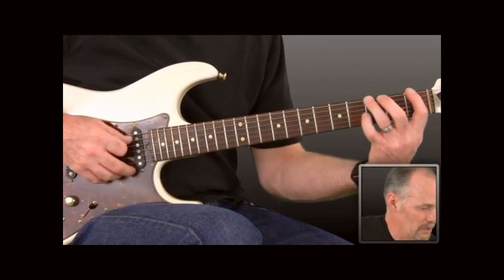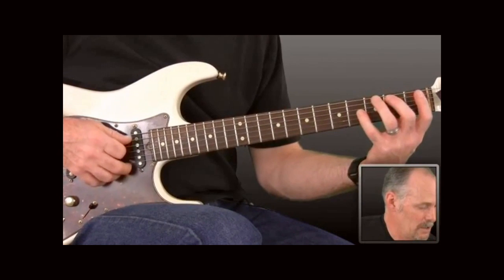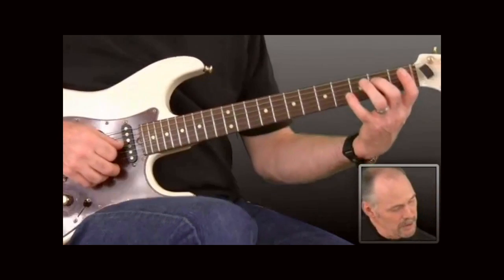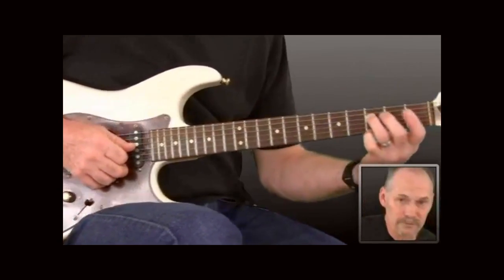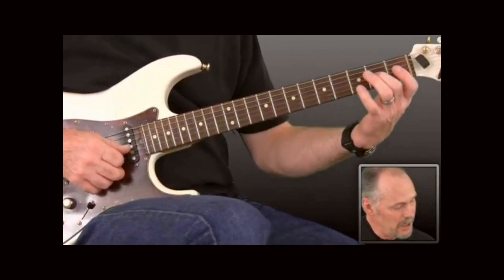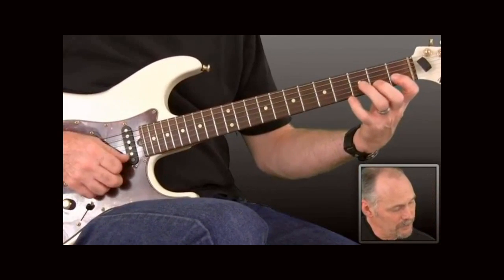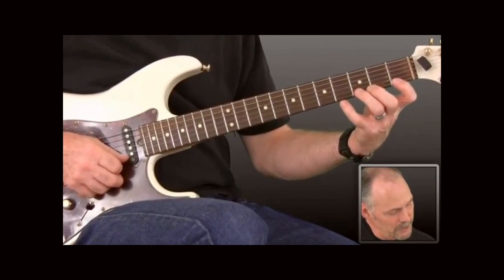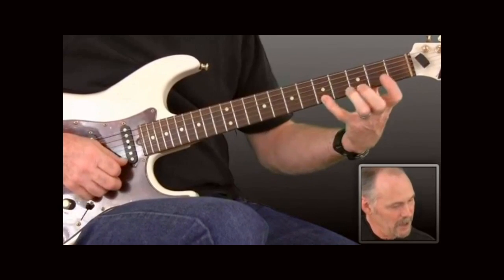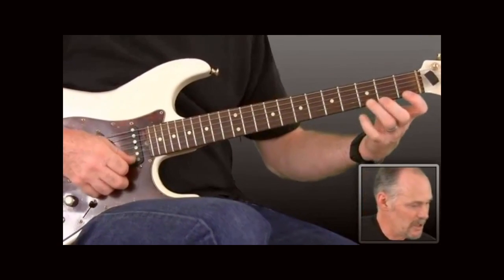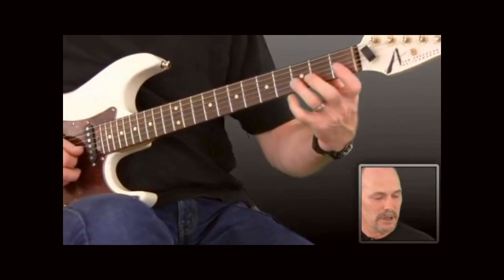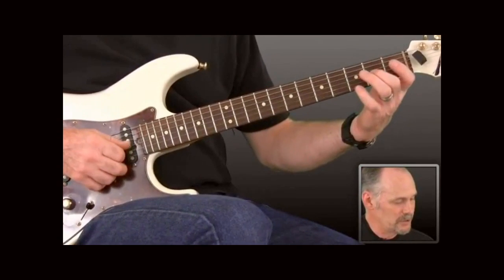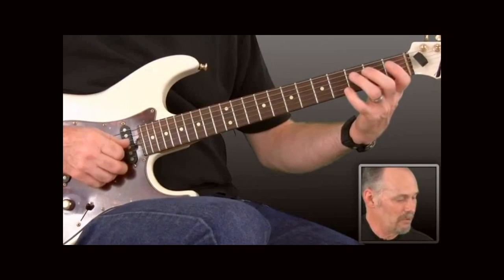There's your F, G, A, B, C, D, E, the F, open G, A, B, there's your C, D, E, F, G. Now stretch to the A. Now we're going to descend back to the G, F, E, D. Notice I'm doing a nice slow tempo, half notes.